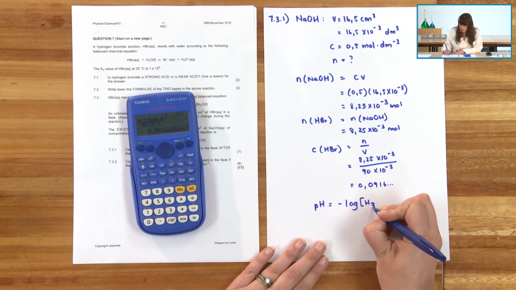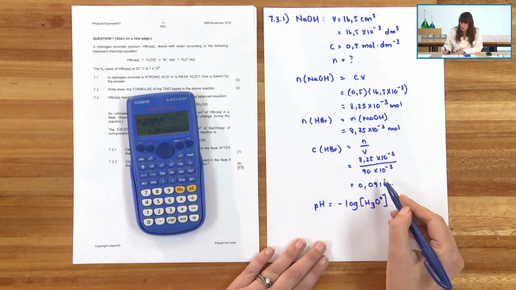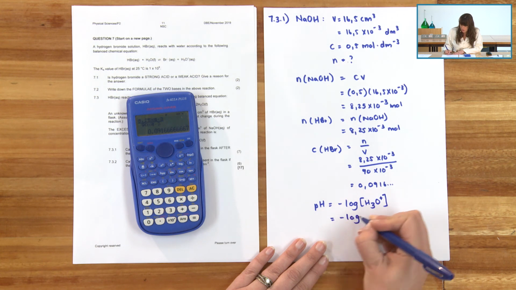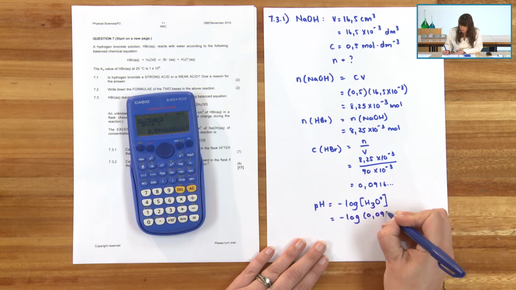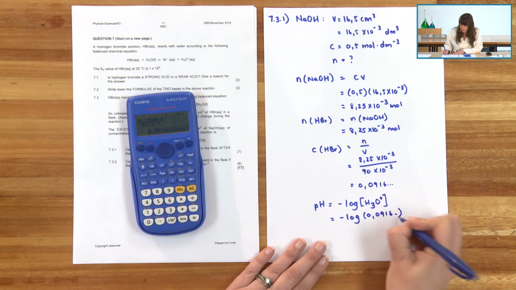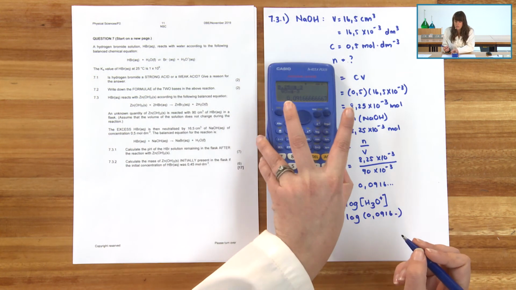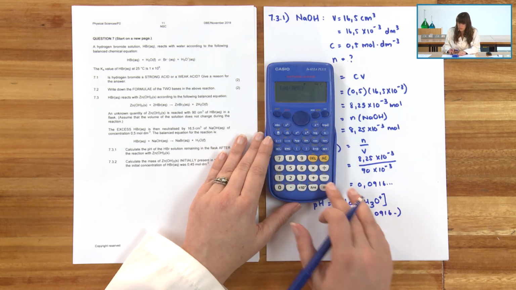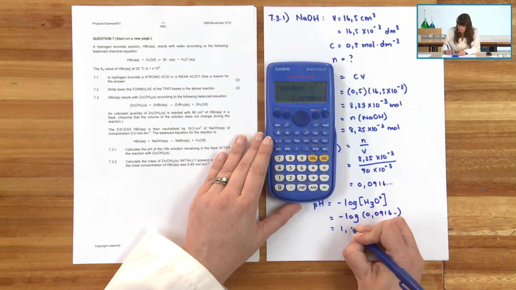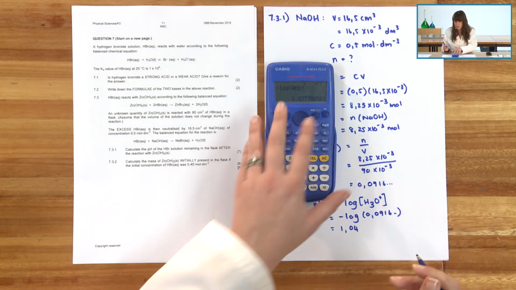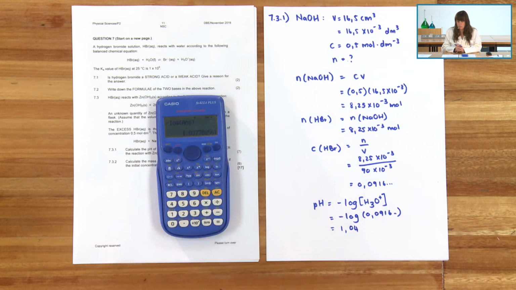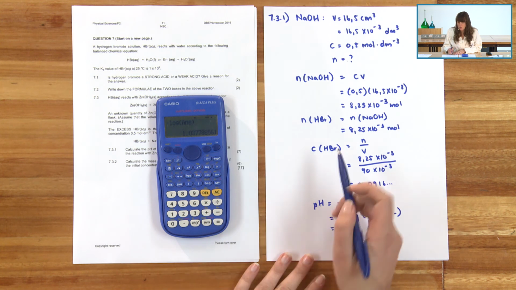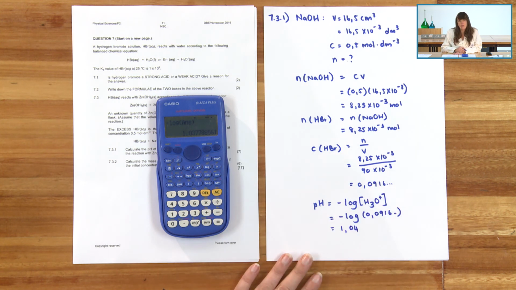And so we can use our concentration of our acid to find our pH, and we say negative log of 0,0916, etc. And luckily we still have that on our calculator, so we say negative log of the answer, and that's equal to 1,04. So the pH of this solution is 1,04, which does sound correct because we know we're dealing with an acid, and it's quite a strong acid, so we should have a very low pH.